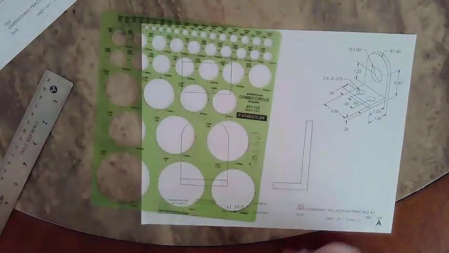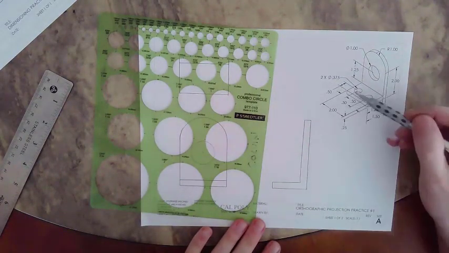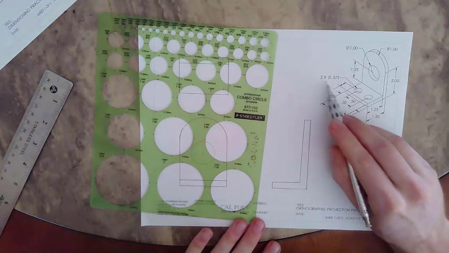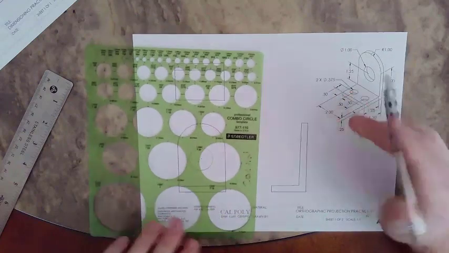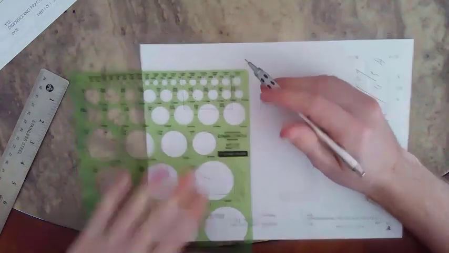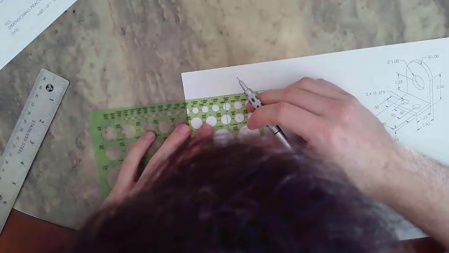Next, I can take my circle template. The radius, well, I'm giving it a diameter because it's a complete circle now. So diameter of 0.375, 2 times in both places. I'm going to find my 375, which is right here. And I'm just going to put that lined up with my hash marks.